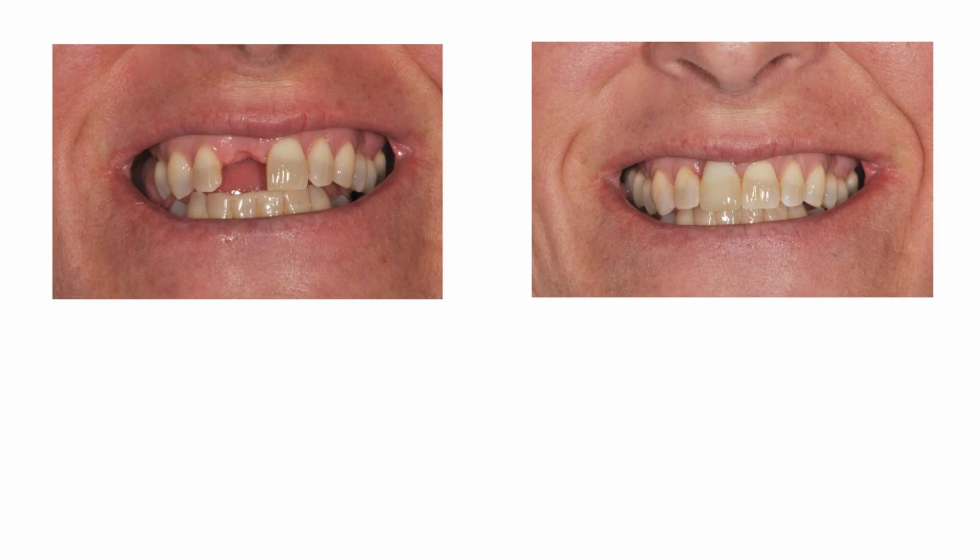Because sometimes what we can do is we can replant that tooth in the socket. And nowadays, we also have the option of putting an implant in, waiting a few months for the implant to heal, and then putting a crown on that implant and restoring the smile, and you're back to function normally.